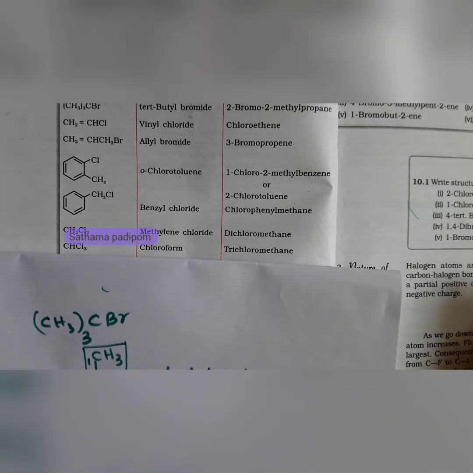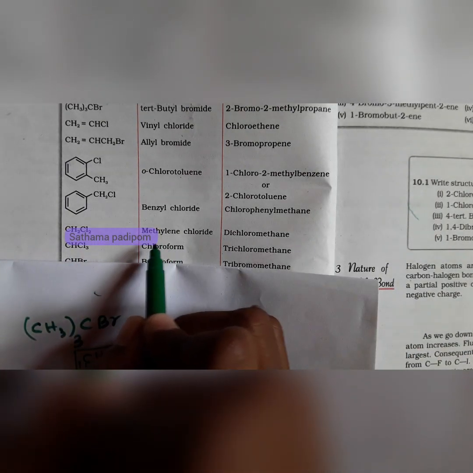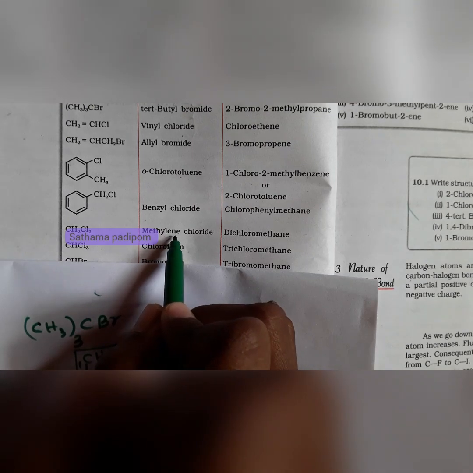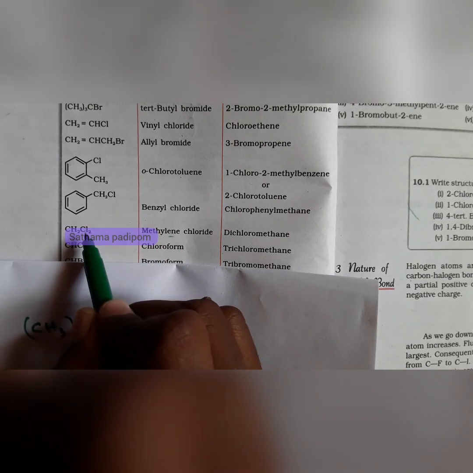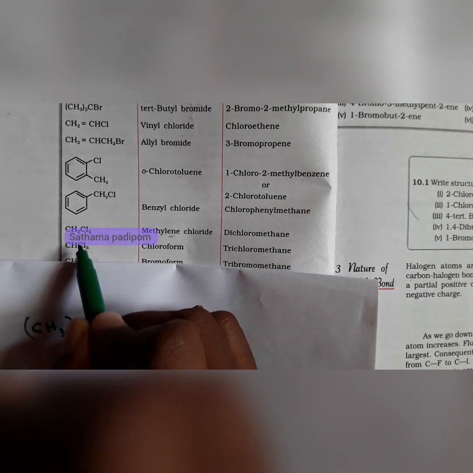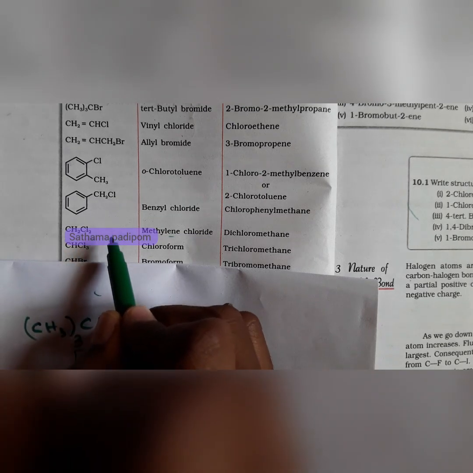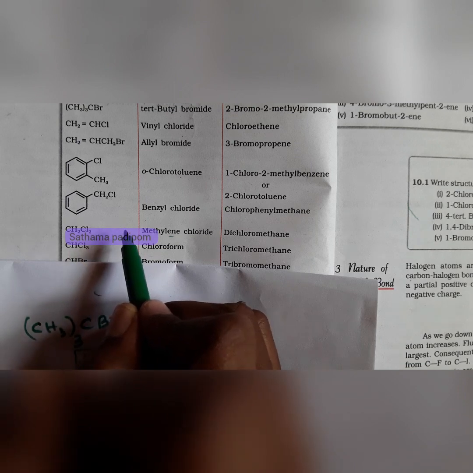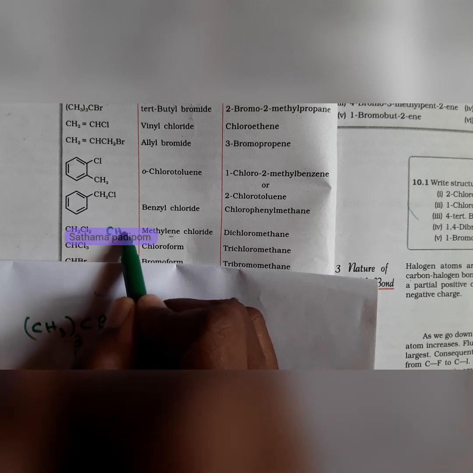methylene chloride. So what is that methylene chloride, methylene, acetylene. Okay, methylene, what is the ene, double bond. Okay, methylene chloride, CH2Cl2. Suppose CH3Cl, look at that, this is methyl chloride.